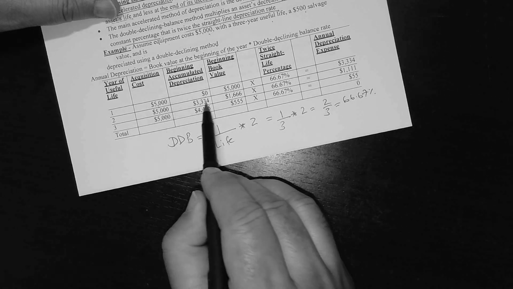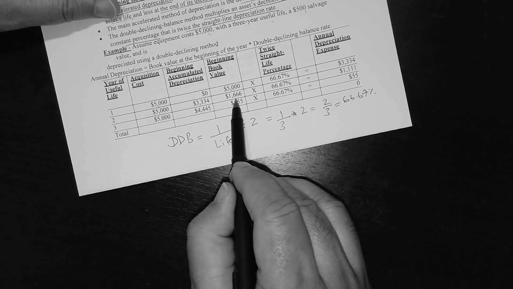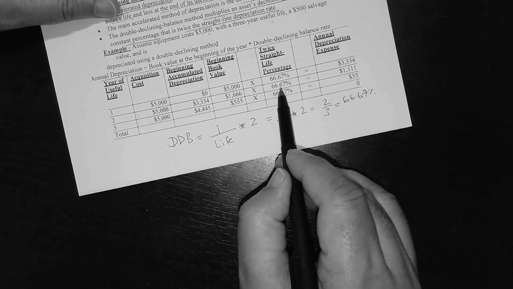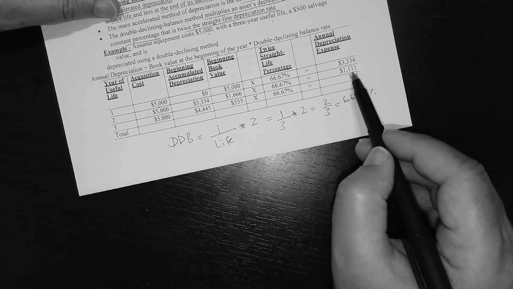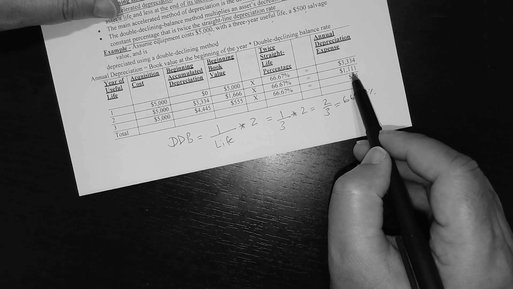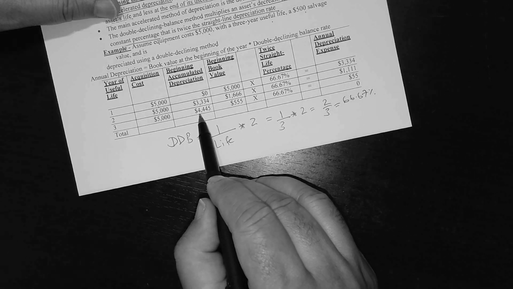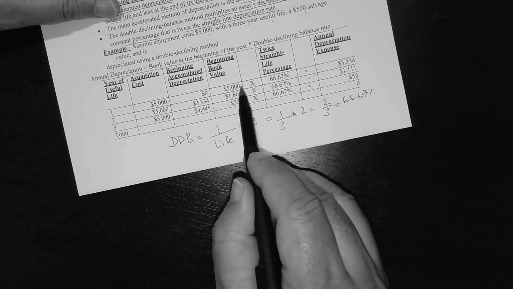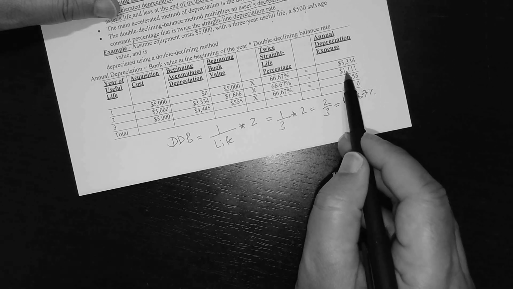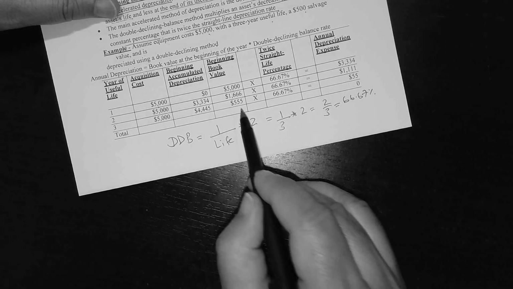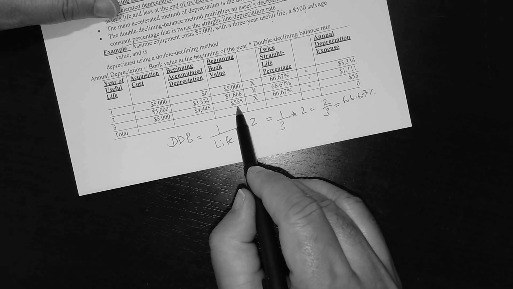Next year you're going to subtract this, so you have a book value of 1,666. You're going to take again the 66.67%. So the second year you have 1,111. Third year, this is your accumulated depreciation, and this one will give you this. The remaining book value is 555.